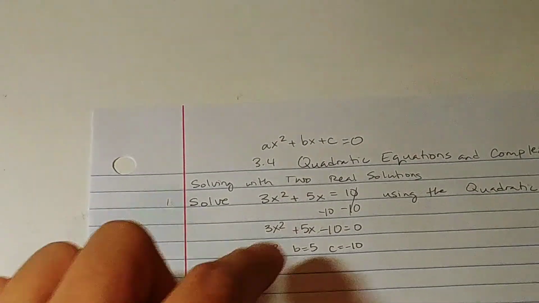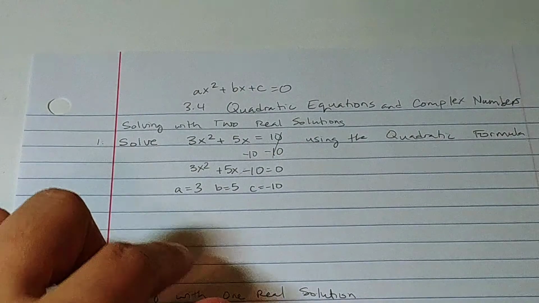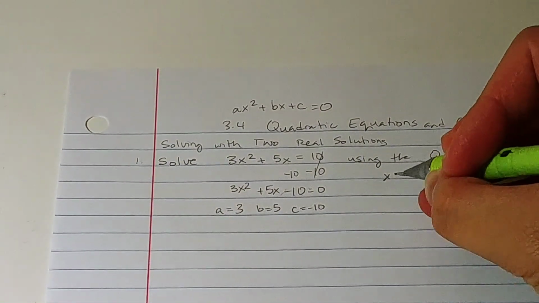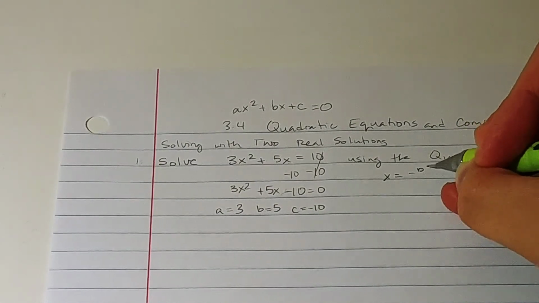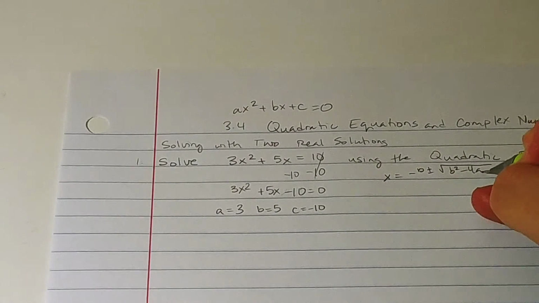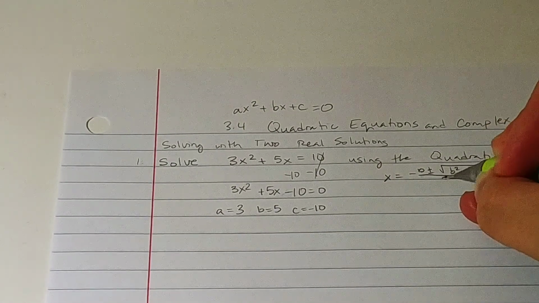All right, now we're going to substitute those numbers into our quadratic formula. The quadratic formula is x equals negative b plus or minus the square root of b squared minus 4ac, all over 2a.